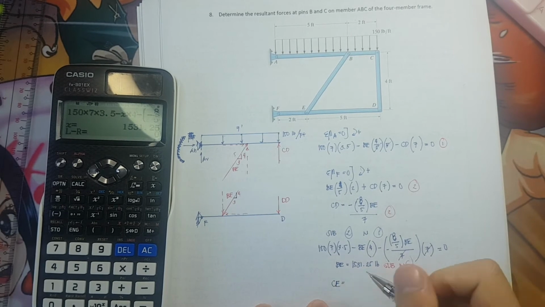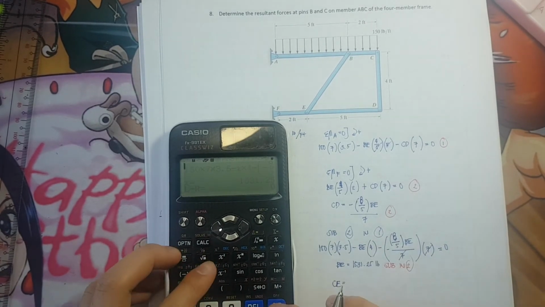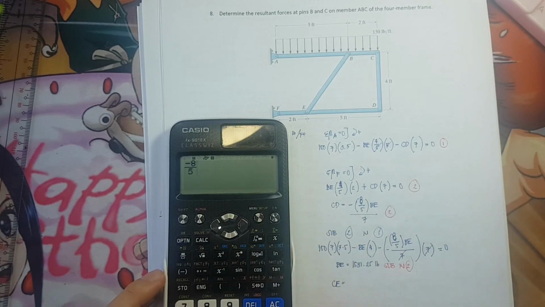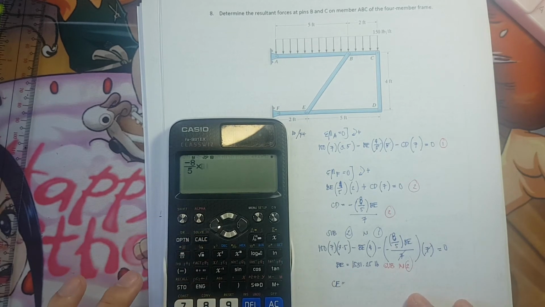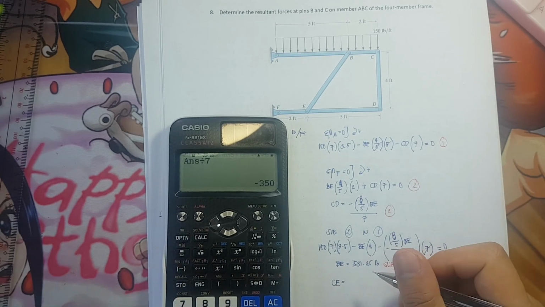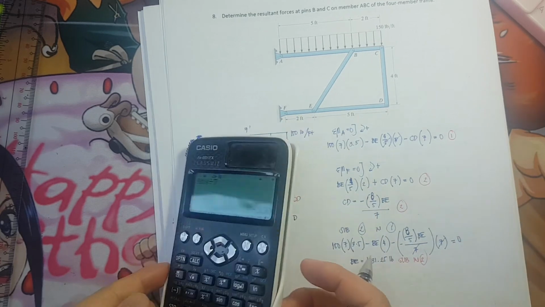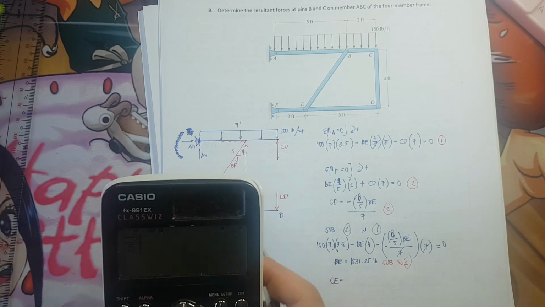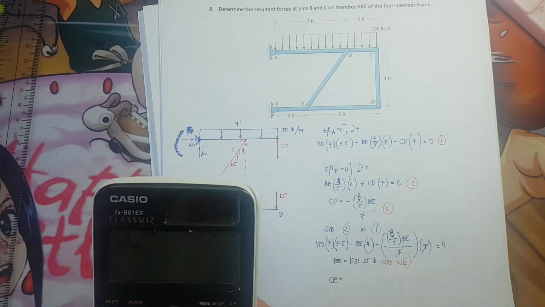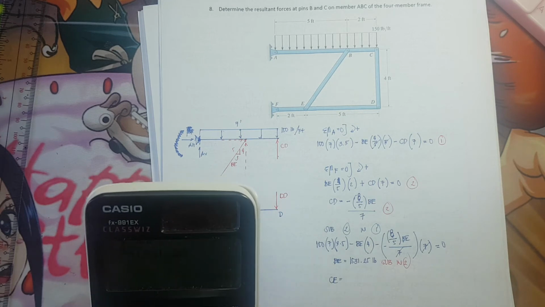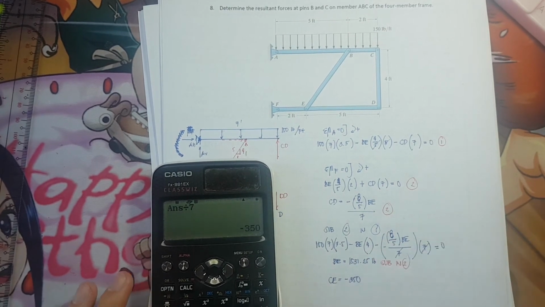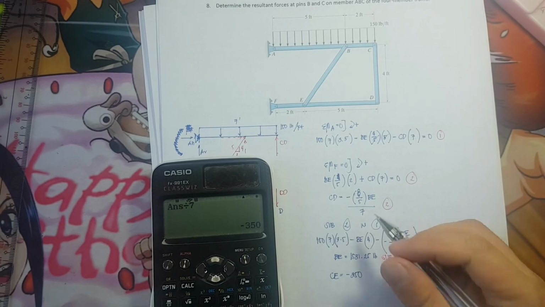So CD is equivalent to negative 8 over 5 times 1531.25 divided by 7, and that is negative 350, and that is in pounds.